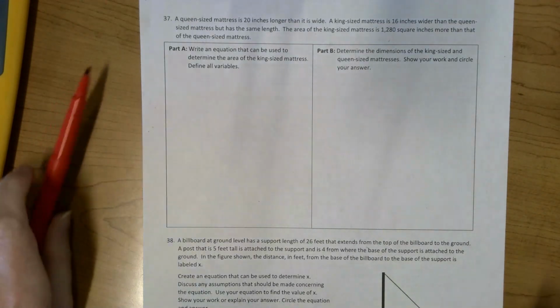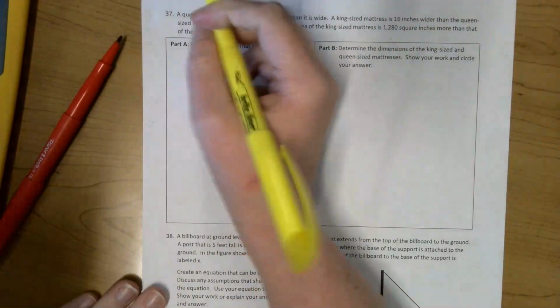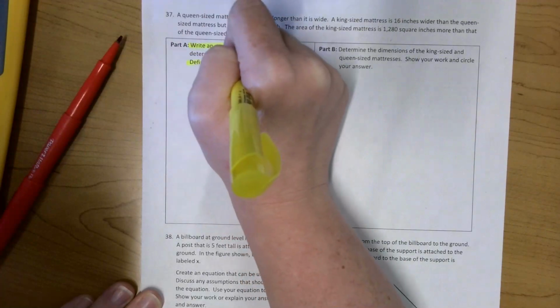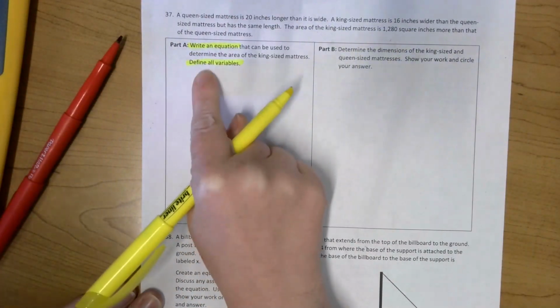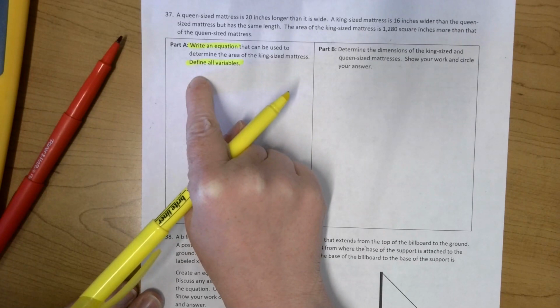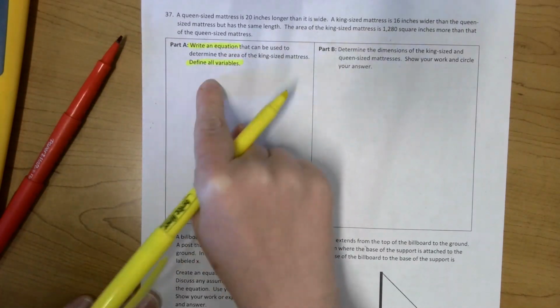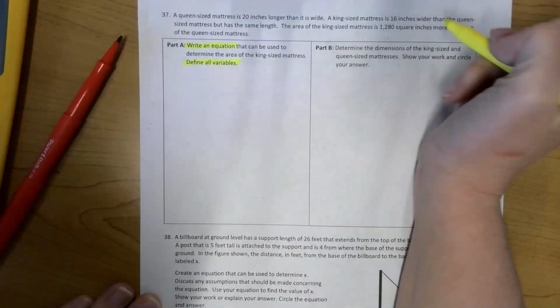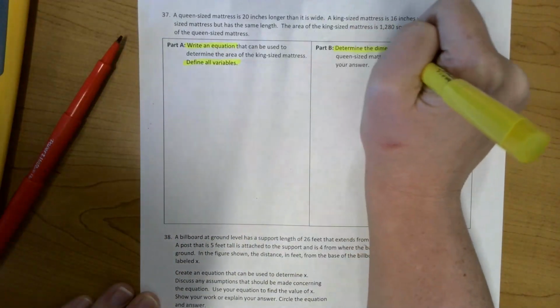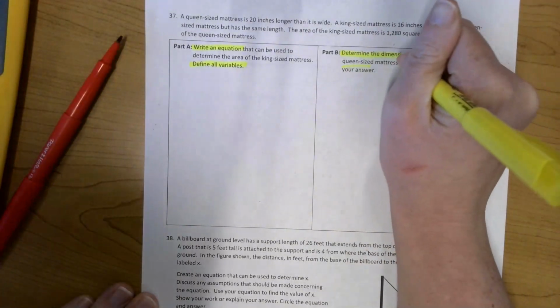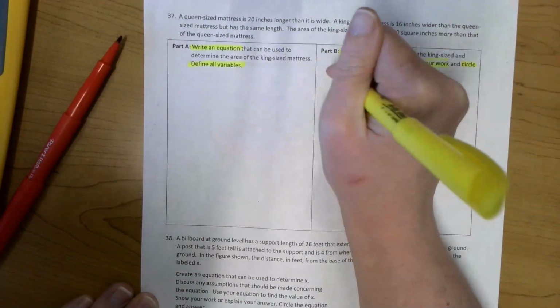Okay, so let's look at 37, a queen size, or actually, let's look at part A, part B. Part A, write an equation, define all variables. Okay, this is important. If it says define your variable and you don't do that, even if your equation is correct, you're not getting any credit here. Part B, determine the dimensions of the king size and queen size mattresses. Show your work, circle your answer.